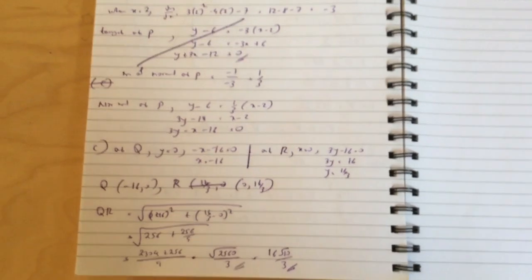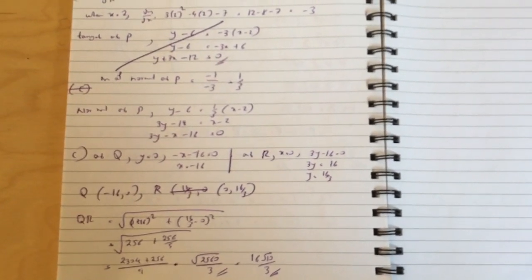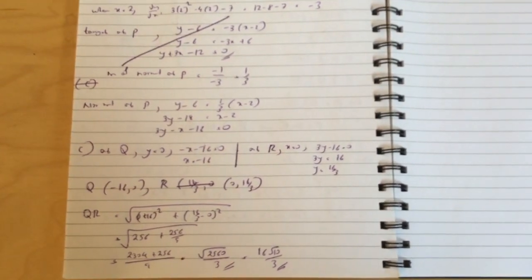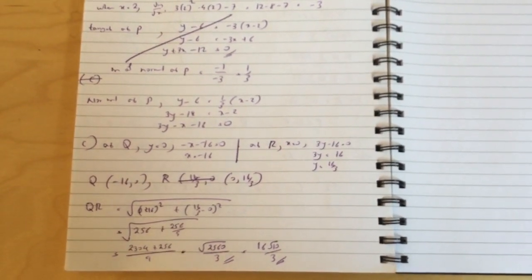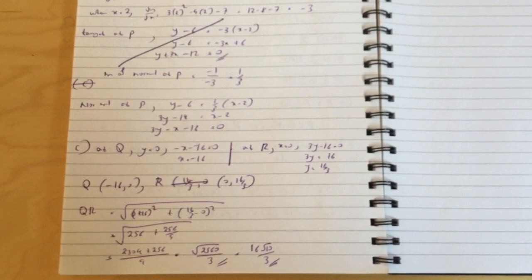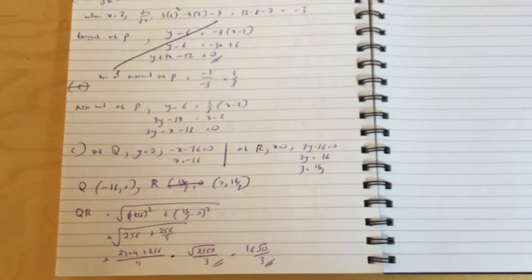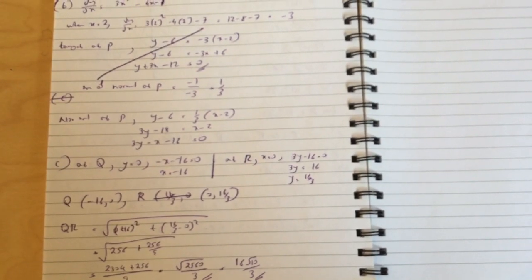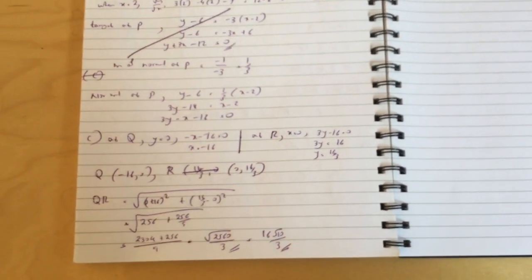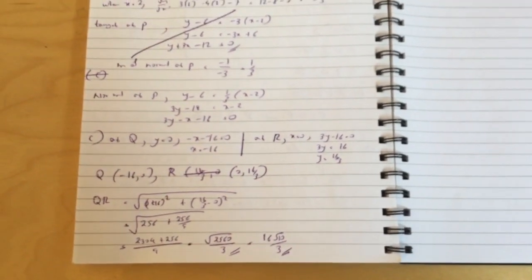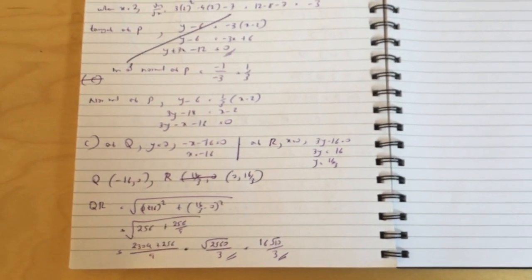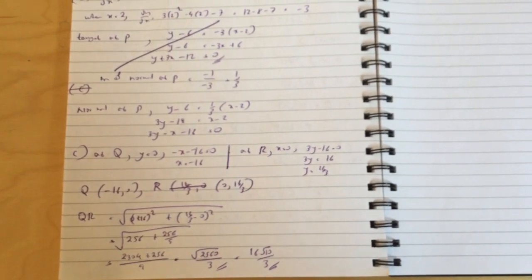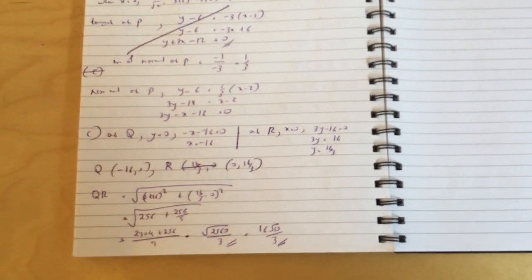So they're telling us this normal crosses the axes at Q and R. It doesn't say exactly which one is Q and which one is R, so it doesn't really matter. So you just put y equals 0 at one and x equals 0 at the other. So you get x equals minus 16, and when I put x equals 0, then y is equal to 16 over 3, and you just write the coordinates clearly. You might get marks for these coordinates. So I wrote Q (minus 16, 0) and R (0, 16 over 3).